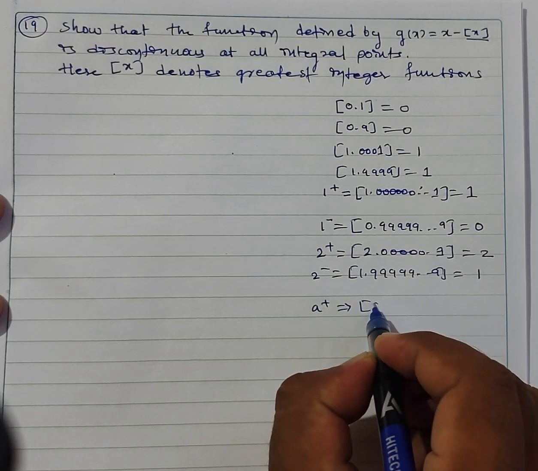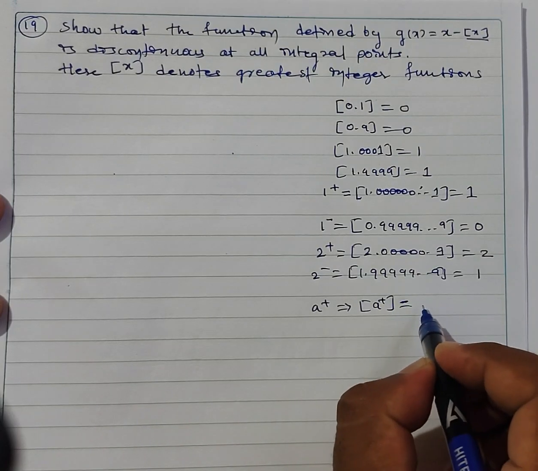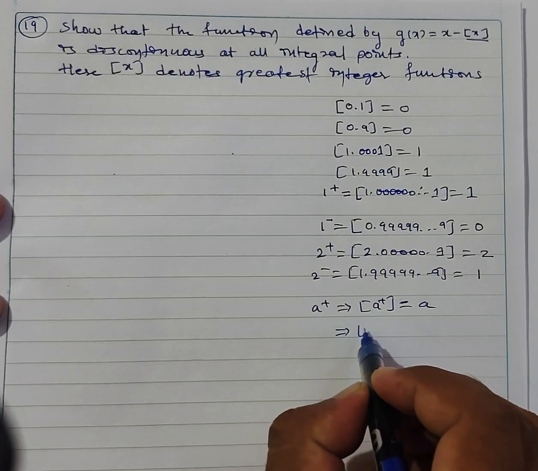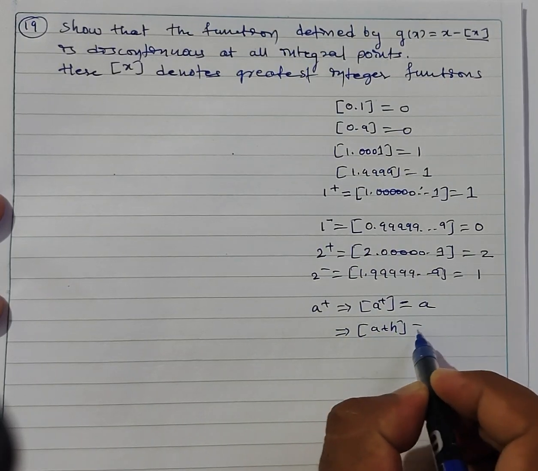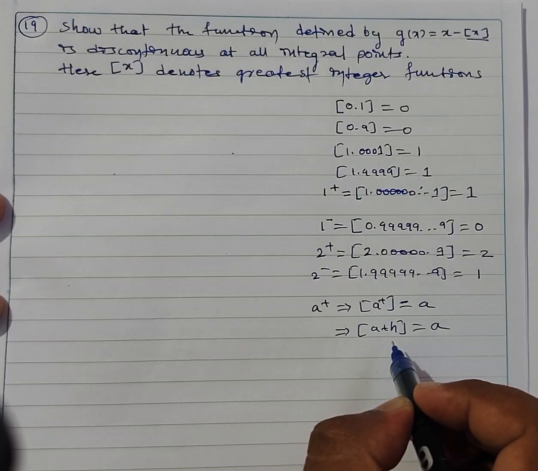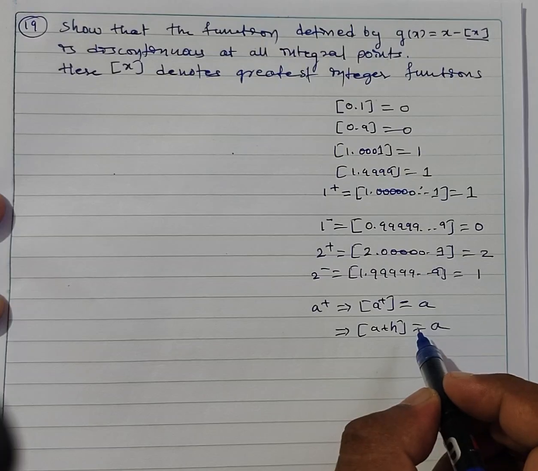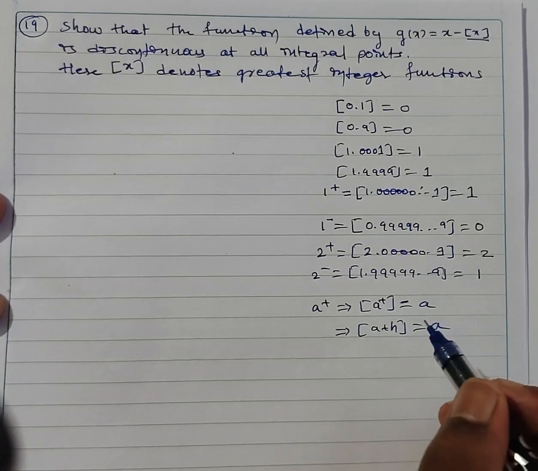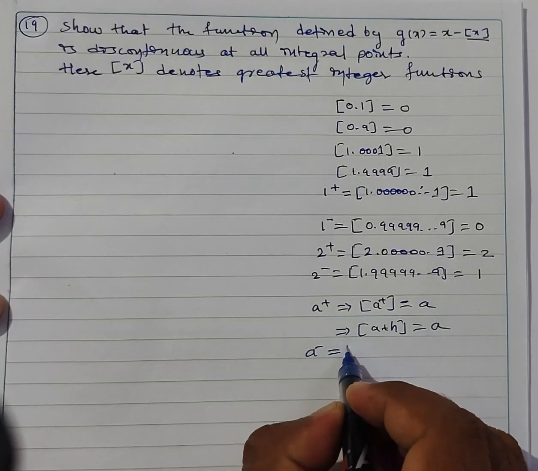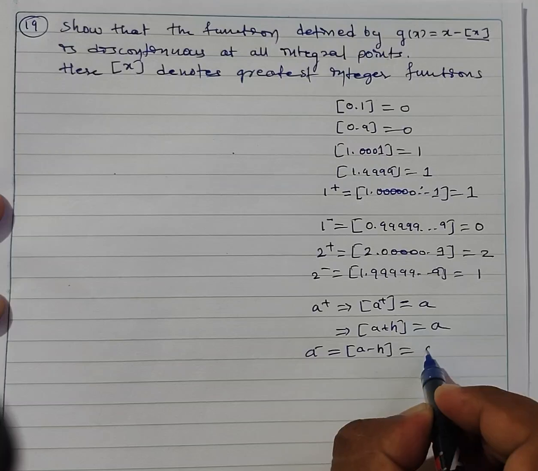Suppose, in general, a plus becomes, in the greatest integer function, what? A plus becomes A. A plus h becomes A. Here h tends to 0, which means not 0 but nearest to 0. A minus means what? A minus h. The A minus value is A minus 1.